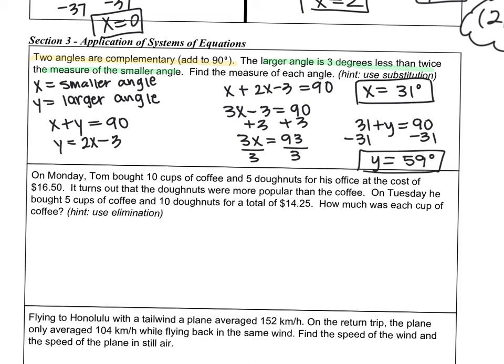I could have also pretty easily plugged x into the second equation and done 2 times 31 minus 3. It's not like the second equation was super difficult to plug it into. It's just anytime I have an equation that's x plus y equals something, I'm typically going to use that to solve for my second variable.